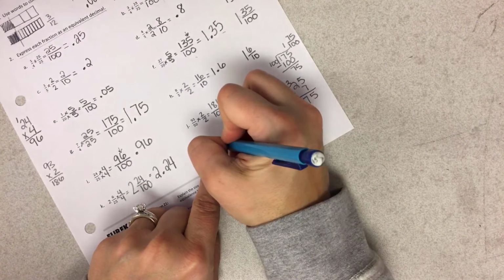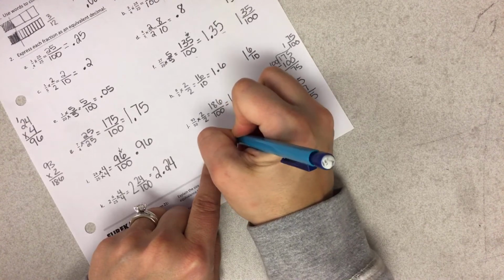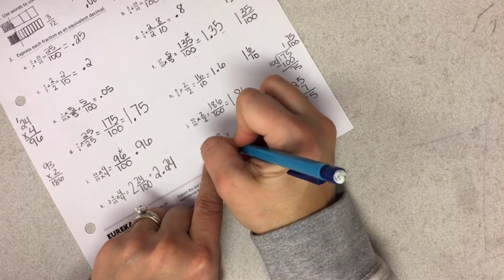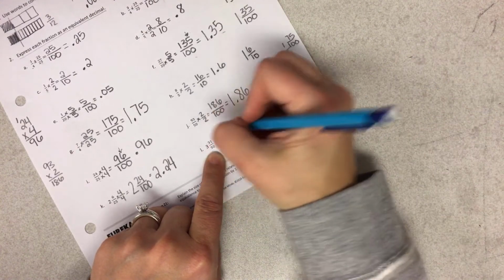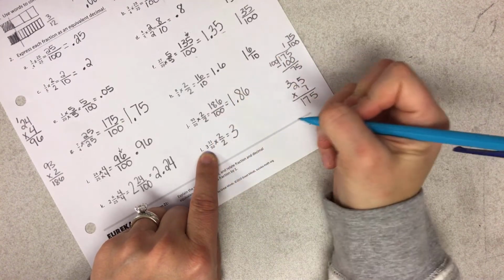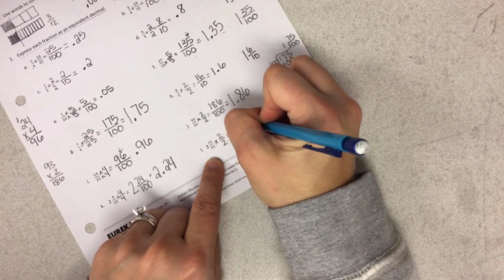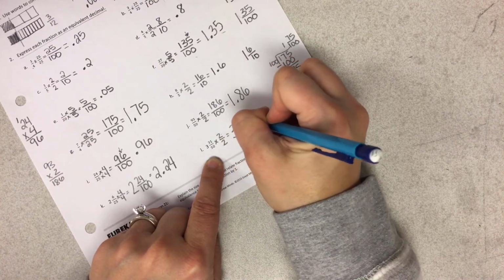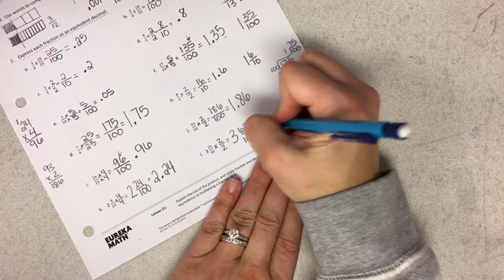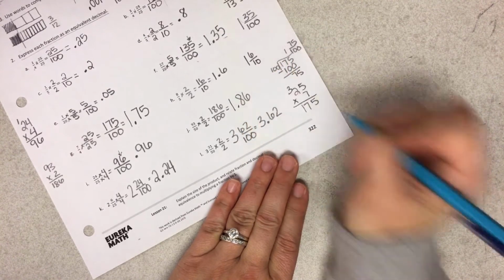Okay, same thing over here. I'm just going to multiply this by 2 to get 100 as my fraction so that I can turn it into a decimal. My whole number is going to stay the same. I didn't do anything with it. 31 times 2 is 62 hundredths. And then I'm just going to turn it into that decimal, which is 3 and 62 hundredths.